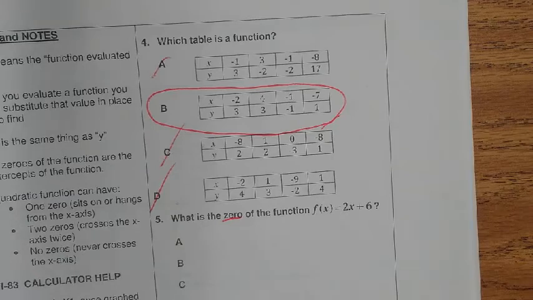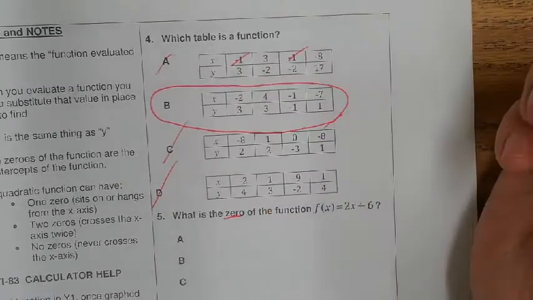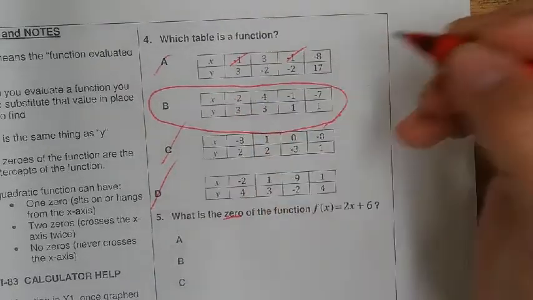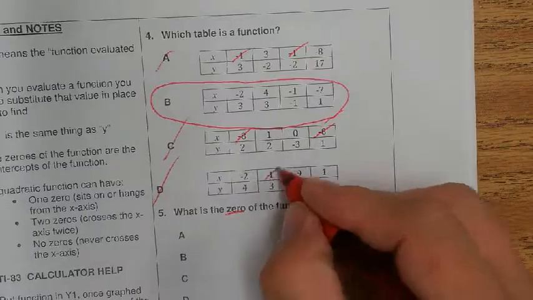So on page 37, which table is a function? Once again, that's where the x values do not repeat. So here, the -1 repeat. No x value repeats here. Here, the -8 and -8 repeat. And then the 1 and the 1.